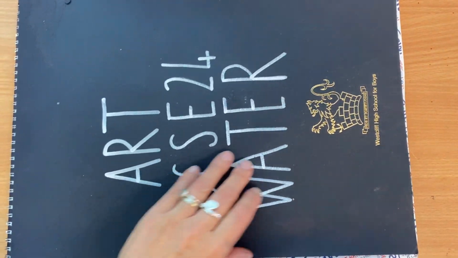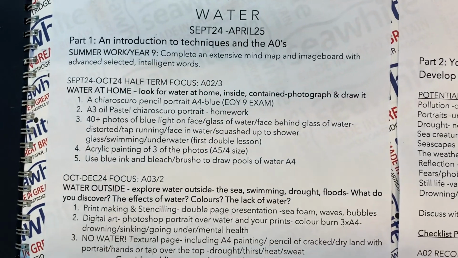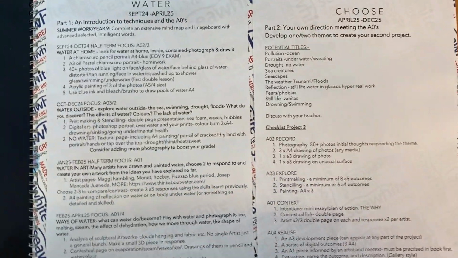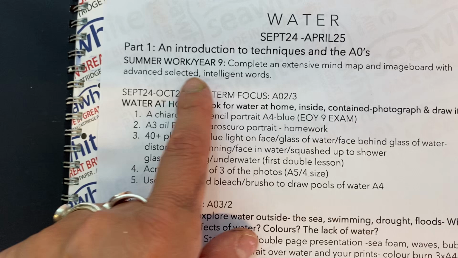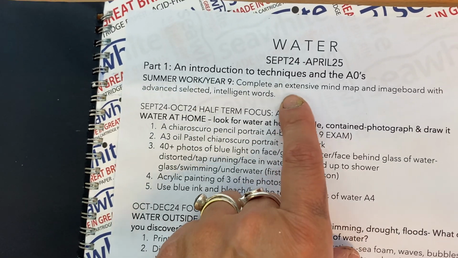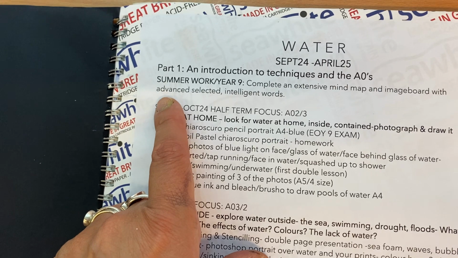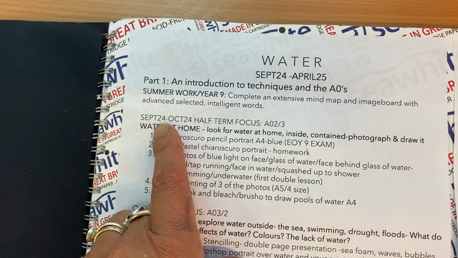Hi guys, I thought I'd just do a quick video to show you what you'll be doing at GCSE next year. So this is your checklist, which is uploaded onto Teams, so you should have access to that. I'll print these out for you as well for the beginning of September. You really just need to focus on this part here, this summer work, year 9 work. So an extensive mind map with an image board and with advanced selected intelligent words. Okay, so I'll show you what that looks like in a sec.